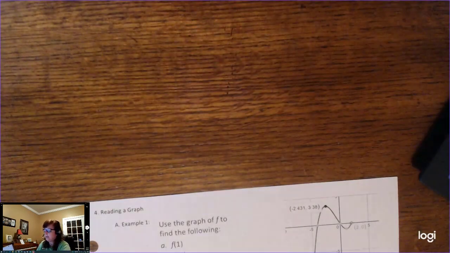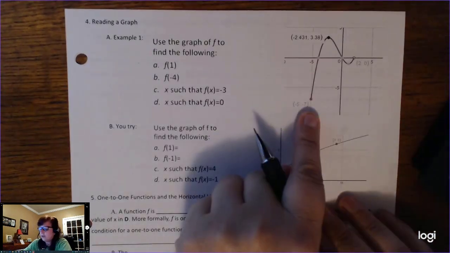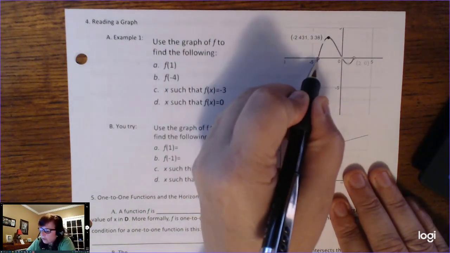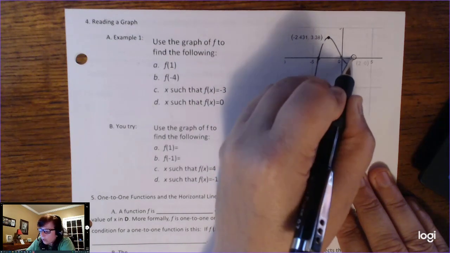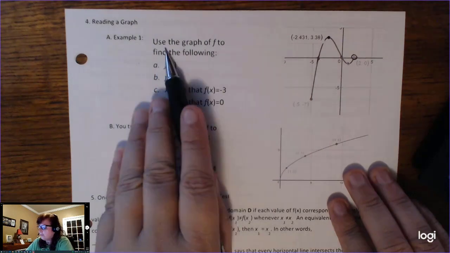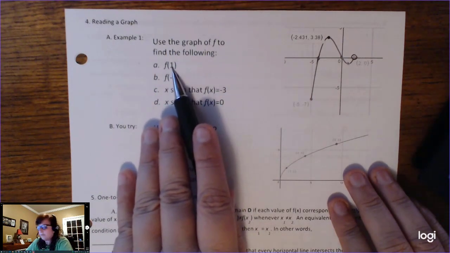Okay, so next we move to reading a graph. So here's our graph, and again, convention, let's just make sure we know that those are points, and this is a point, and this is a point, but that's a hole right there. That is not a point. Okay, and it says use the graph of f to find the following. So now we really practice on this function notation.